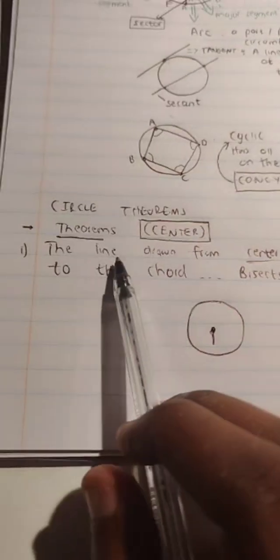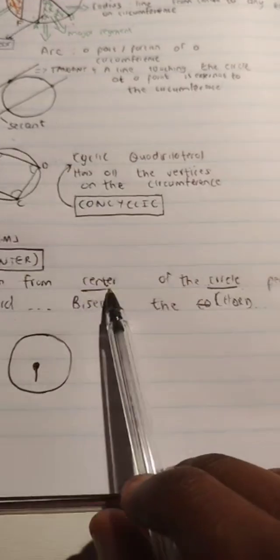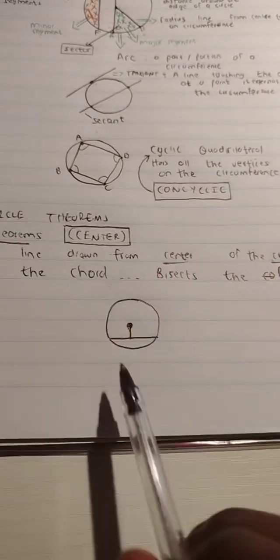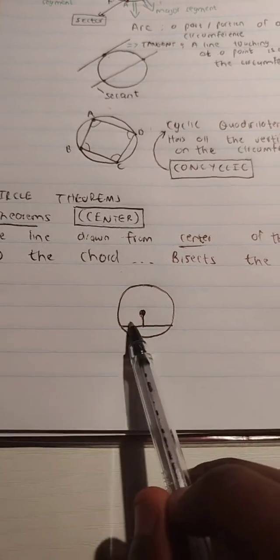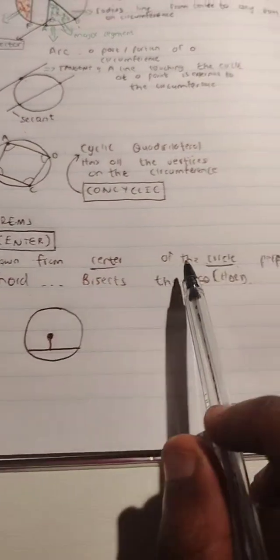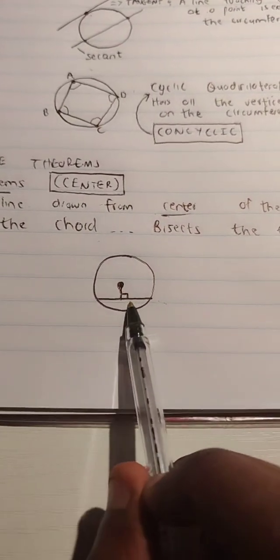So what we can see diagrammatically from what we are reading is that there's this circle. The center is there. There is a line drawn from the center. What do we further learn? The line drawn from the center of the circle perpendicular to the chord. So that means we have a chord then. And guys, this is a chord because we know what a chord is. From one end of the circumference to the other, that's definitely a chord. So there is our box for right angle, 90 degrees.